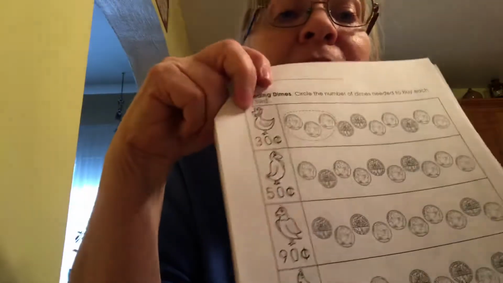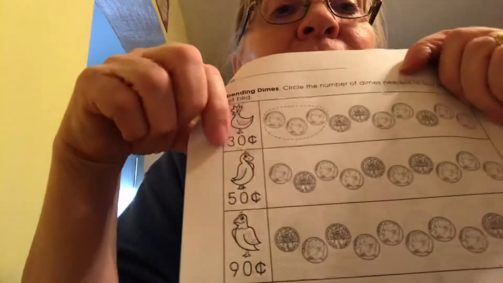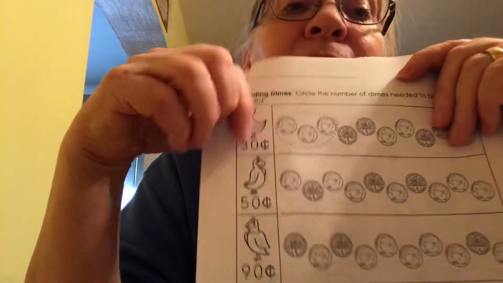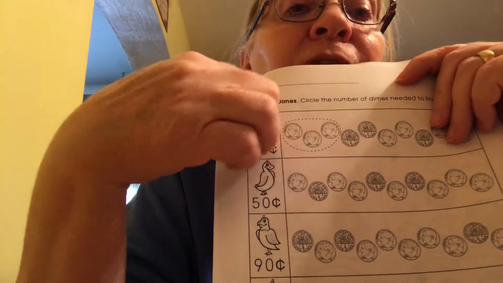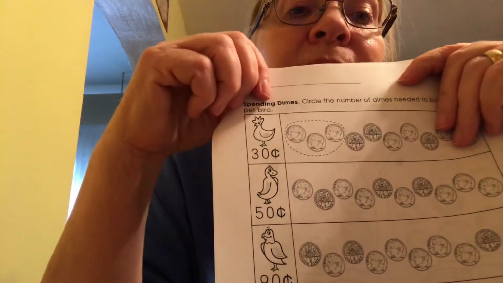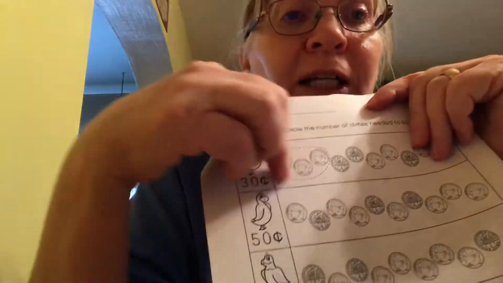And then you're going to come to a page where they'll give you an amount of dimes, and you just need to circle it. The first example is 30 cents. So if we count 10, 20, 30, they have that one done for you, you just have to go over the dotted line.